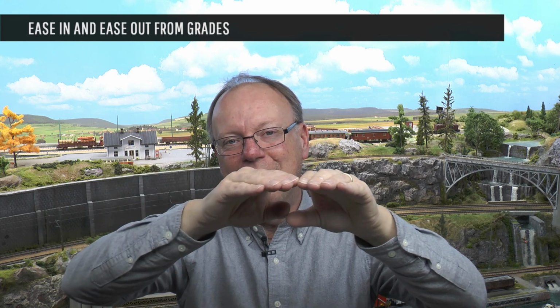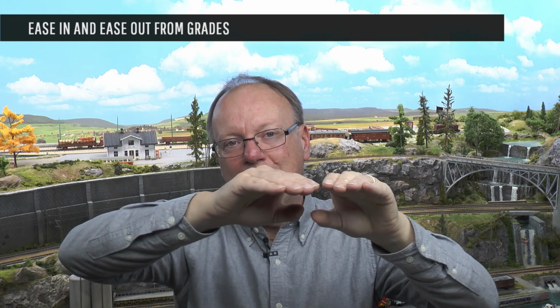Another thing which is very important is to ease in and ease out of grades. And this is very easy with the flex tracks, because the flex tracks will bend. You can bend the flex tracks like this and get a kind of spiral entrance until you get to the grade you decided to have. This ease in should be at least one passenger coach long, or preferably a passenger coach plus one locomotive, before you reach the grade you have planned for. And same on the other side.